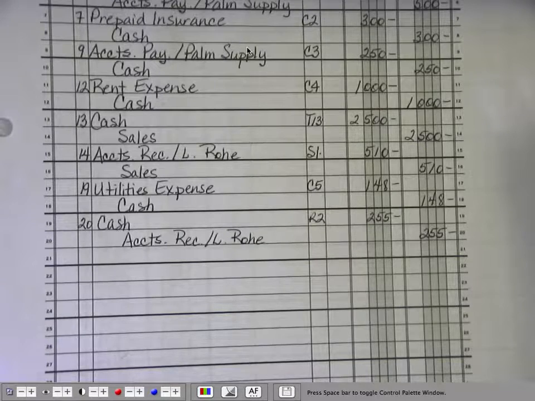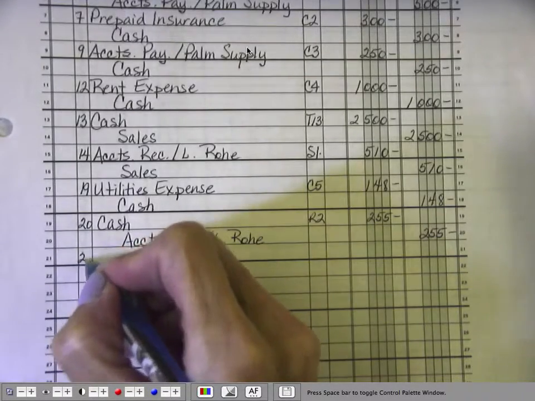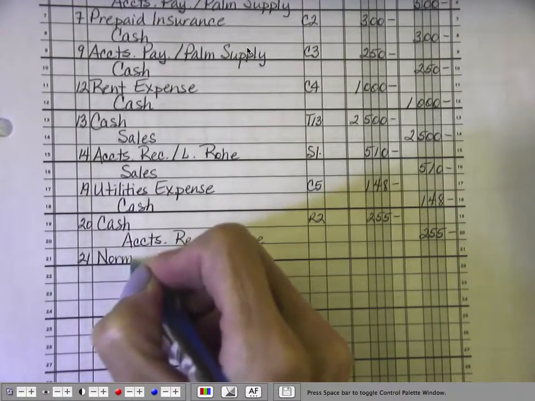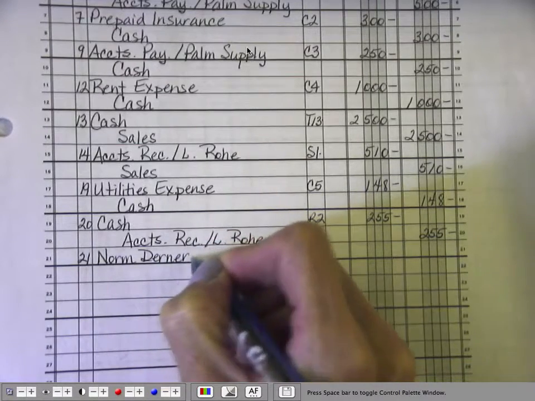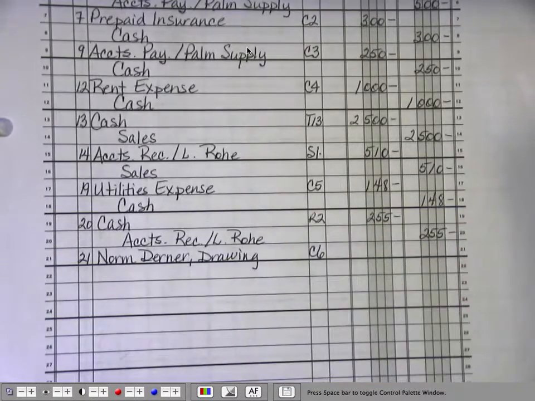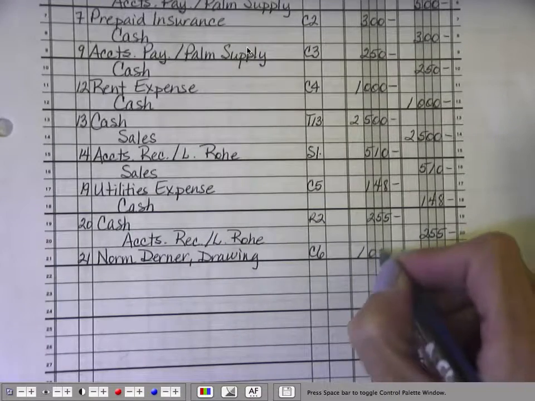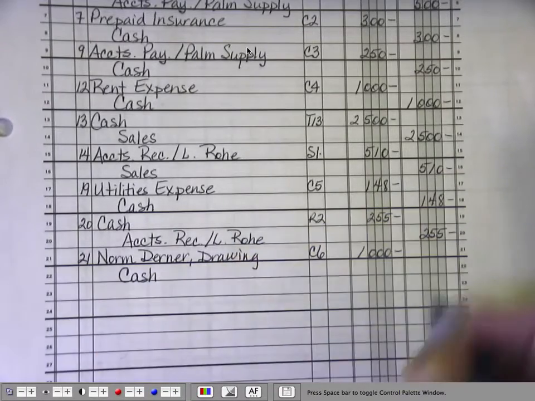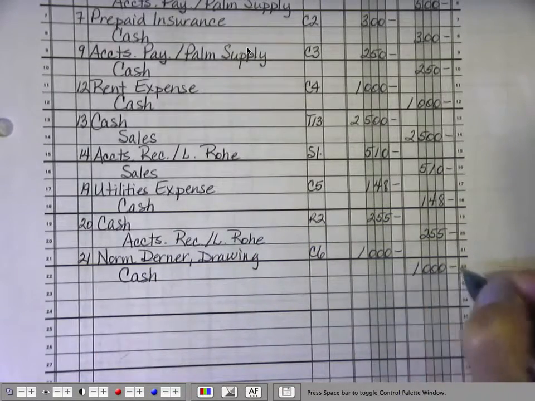On the 21st, paid cash to the owner for personal use, $1,000. Check 6 was written to him. So put the date in, the 21st. What are my two accounts here? Norm Derner drawing and cash. Which one's getting debited? Norm Derner drawing. So on the first line here, I'll write in the owner's drawing account. Check number 6 is the source document, $1,000. And then we indent on the next line for the credit to cash, and we make sure we put that cash credit in the credit column.